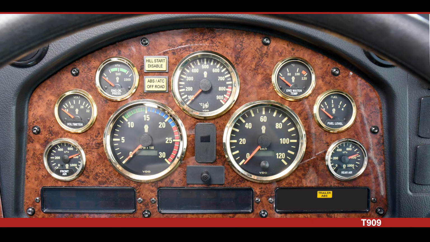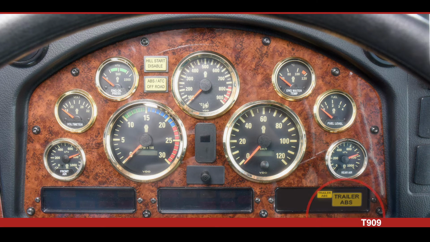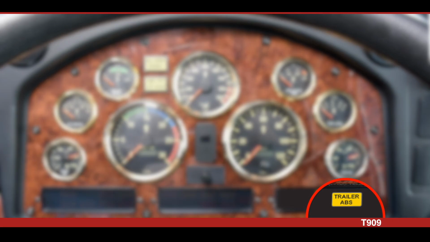The trailer ABS light illuminates when the ignition is turned on and stays lit momentarily dependent on the trailer ABS module manufacturer. If the light is on at any time during vehicle operation, it signals a fault in the trailer anti-lock brake system. If the trailer is not equipped with ABS brakes, the light will remain off.